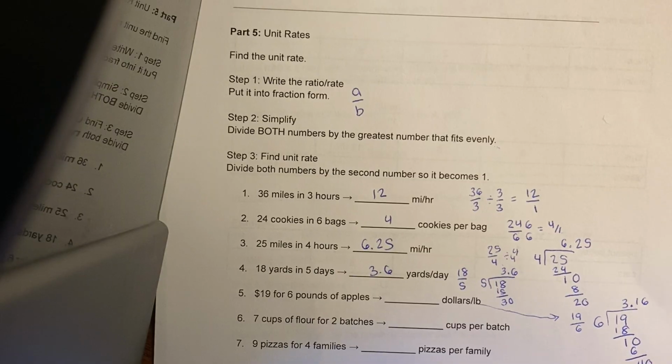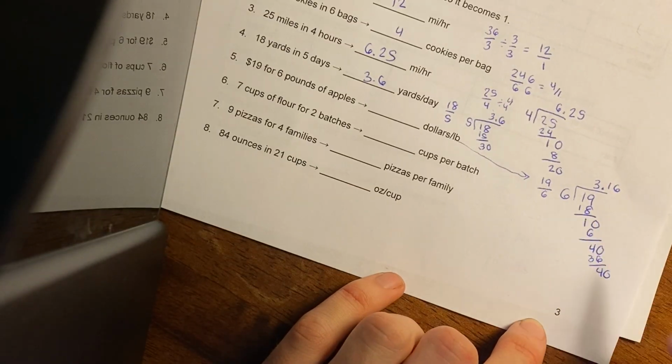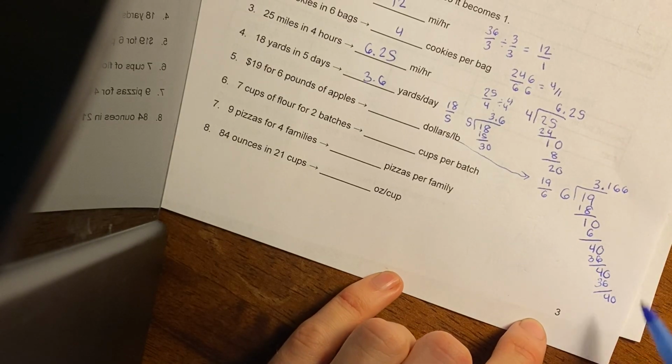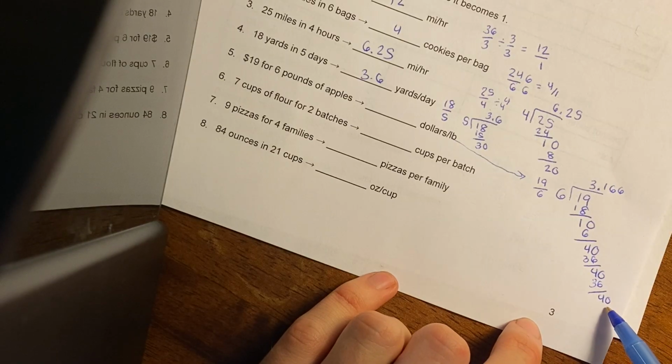And then, another 40. You can't even see it. Another 40. Let's try it one more time. 6 times 6 is 36. 4, 0. And remember, we talked about this last chapter, the one before.